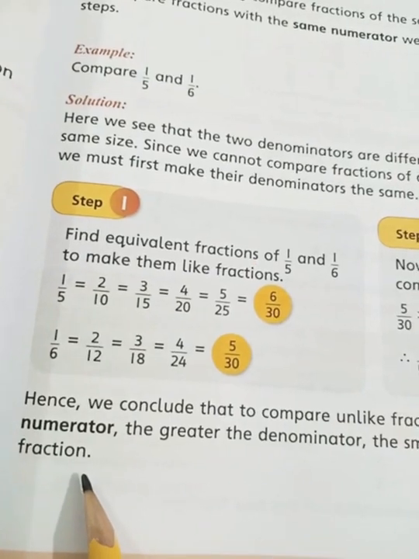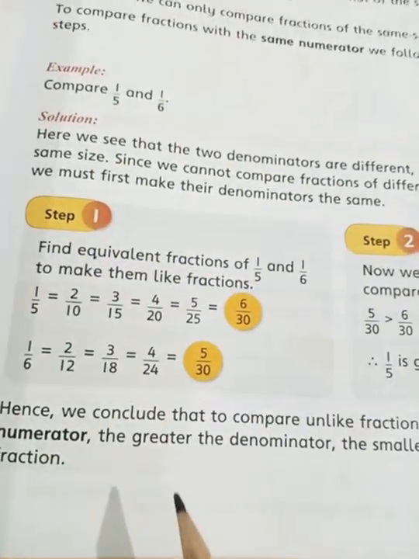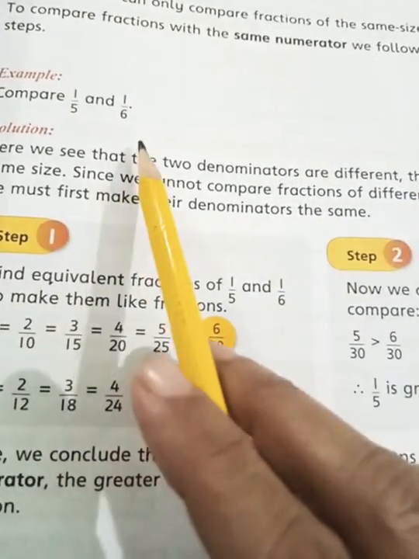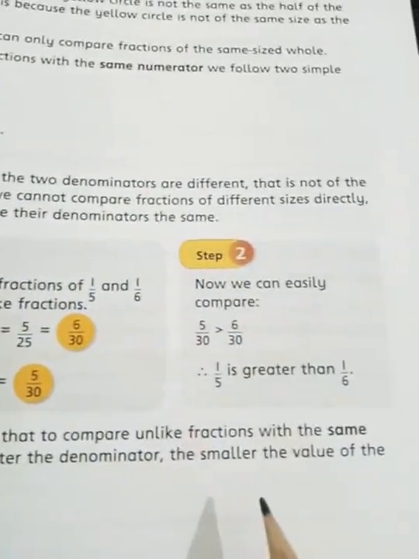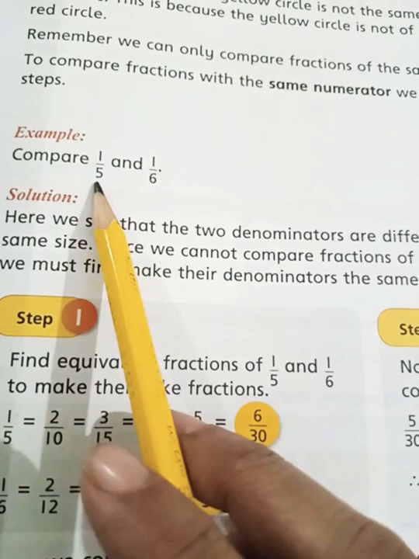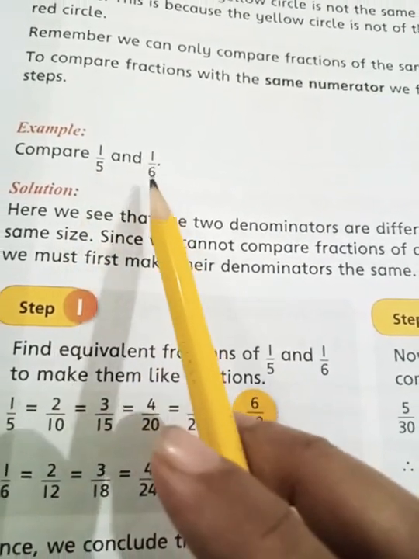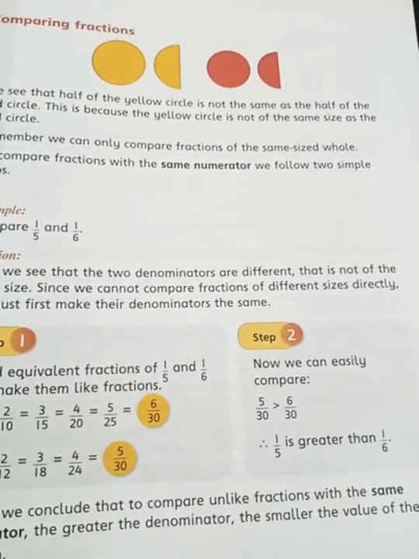of the fraction. Okay, they have the fractions which have the same numerator. So they are saying the greater the denominator, 6, the smaller the value of the fraction. 1 upon 5 and 1 upon 6. Here the lesser denominator is 5. So it means that 1 upon 5 is greater than 1 upon 6.